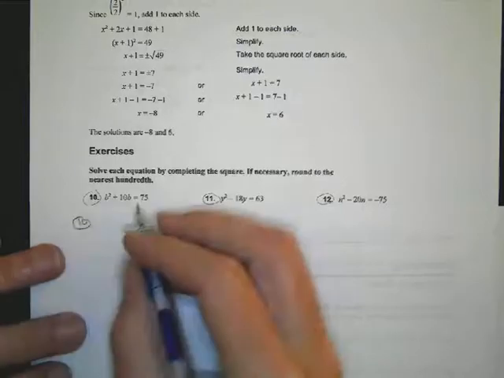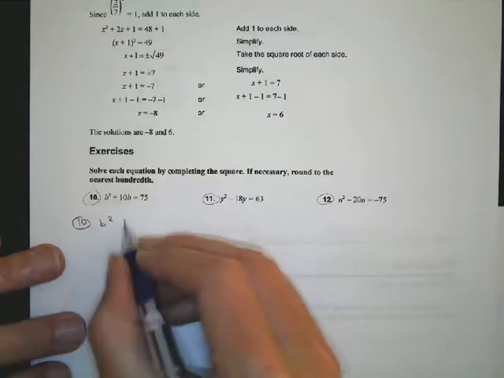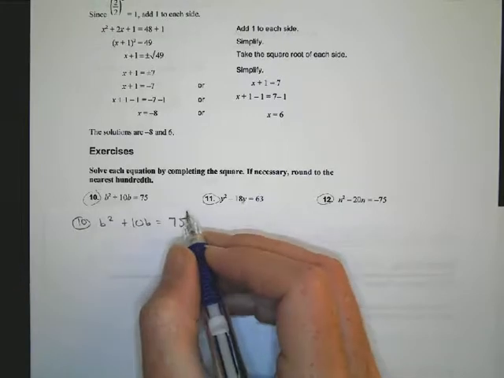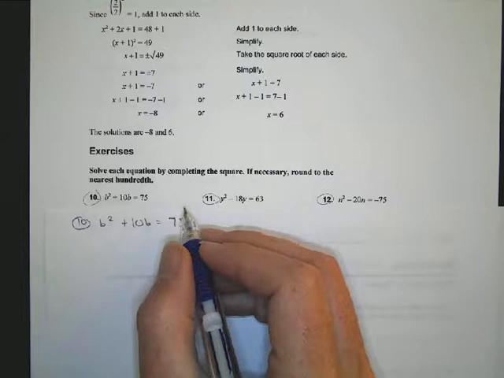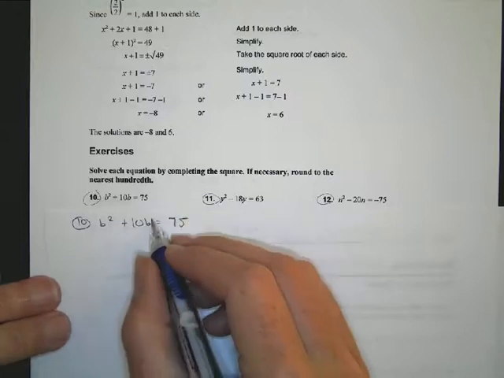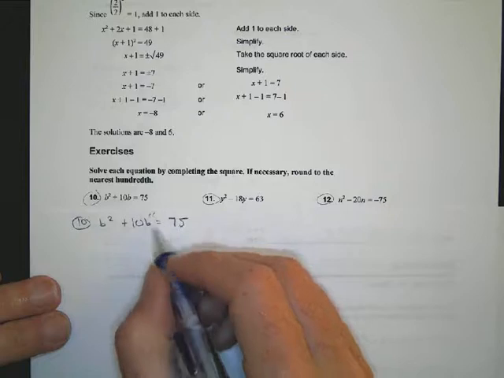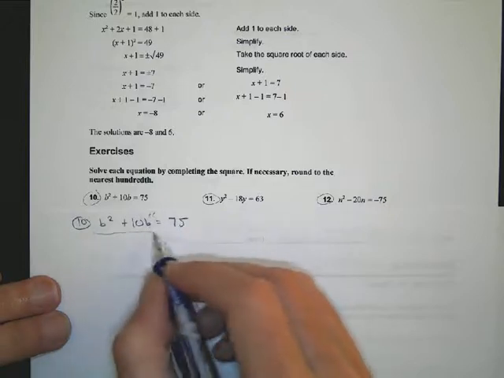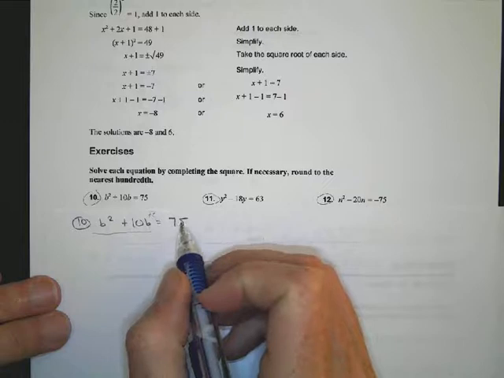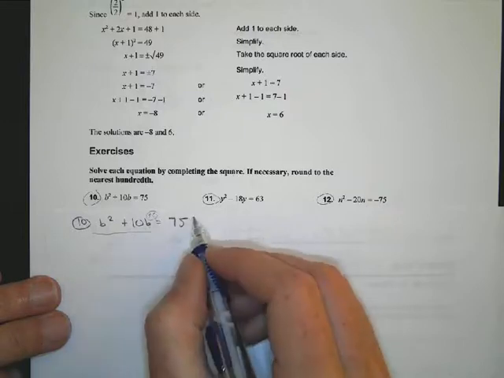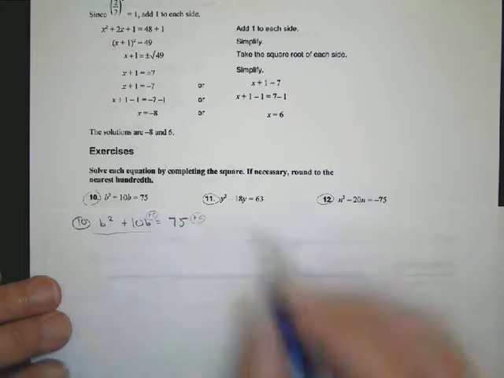For number 10, we have b squared plus 10b equals 75. My first step is going to be to complete the square, which means I'm looking for that plus c value that I could put here to turn this whole side of the equation into a perfect square trinomial. So I'm looking for a number I can add to this, but to make it balance, I'd also have to add it over there.